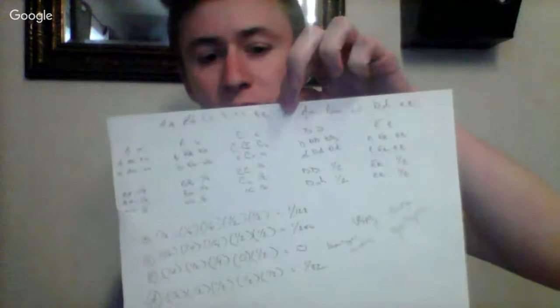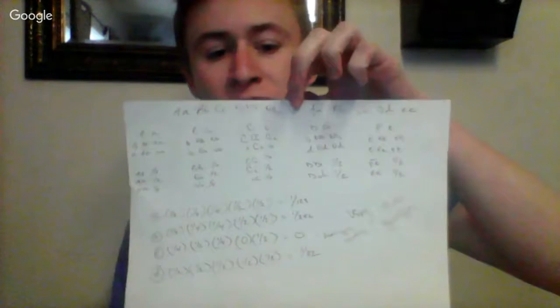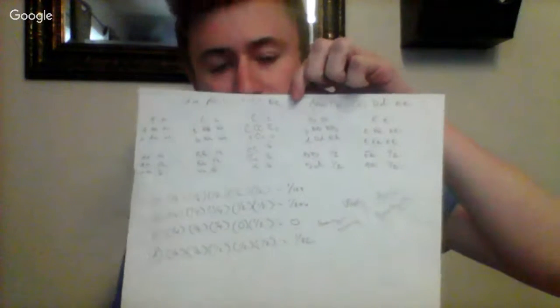So I'll start with number 1. What I do for these, I was taught in another class, we have 4 different traits in this one, or 4 different letters. And so all I do is I write it out. I don't know if you guys can see this. I just do a bunch of monohybrid crosses. And then from there, I write the percentages for homozygous dominant, heterozygous, or homozygous recessive. And it'll always be half or a quarter in this case.